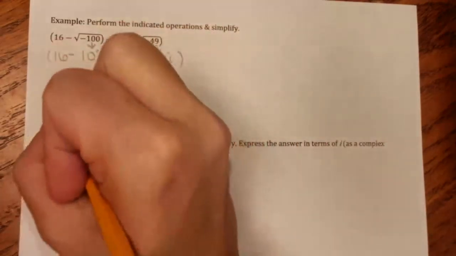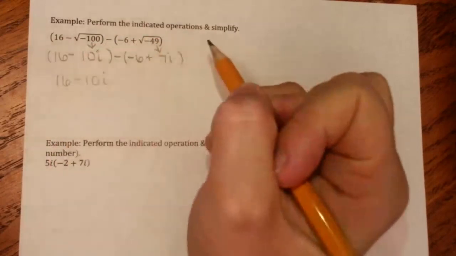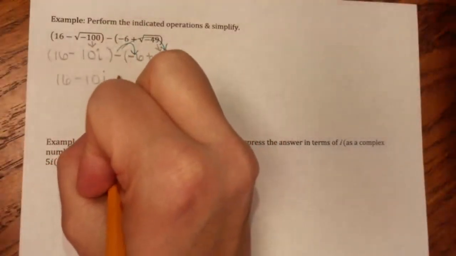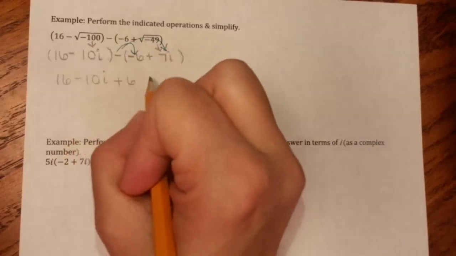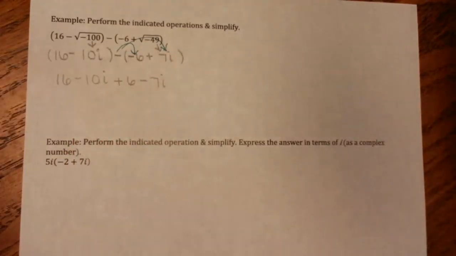There's nothing outside of this first set of parentheses to distribute besides a positive 1, so it'll say 16 minus 10i. Then we can distribute that negative in front of the second set of parentheses. Negative times a negative would give us a positive 6, and negative times a positive would give us a negative 7i. So 16 minus 10i plus 6 minus 7i.